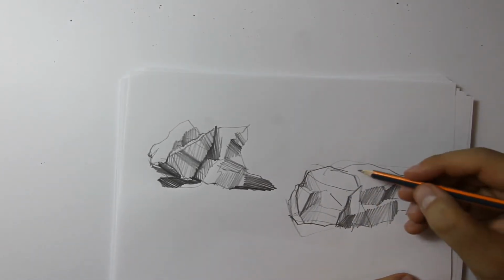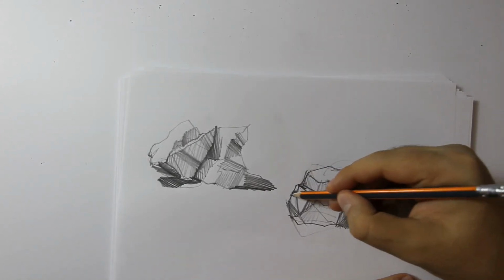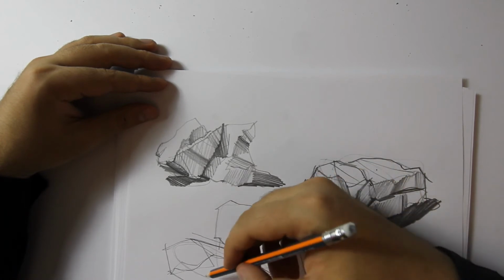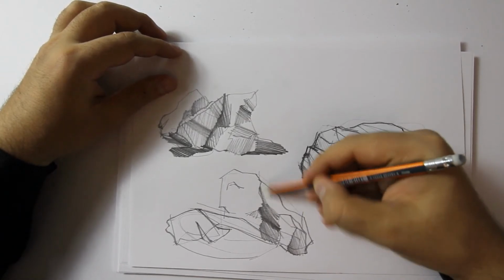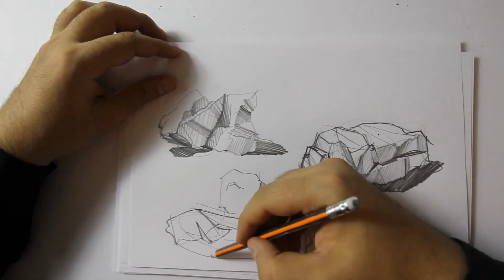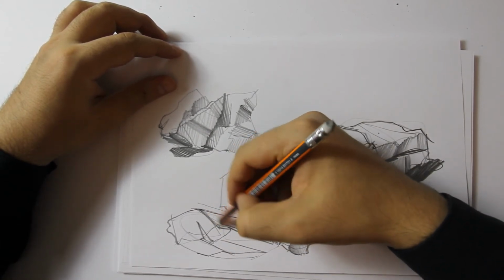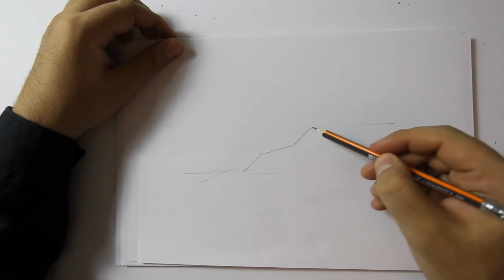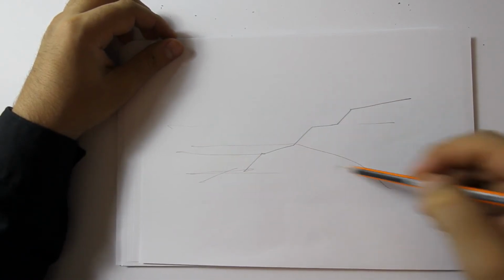Sorry, quick sip of water. Right, to create a bit of that illusion of spatial depth. Okay, good. Just a bit more detailing here for the final rock. Very delicate gradients again that create this illusion of depth.